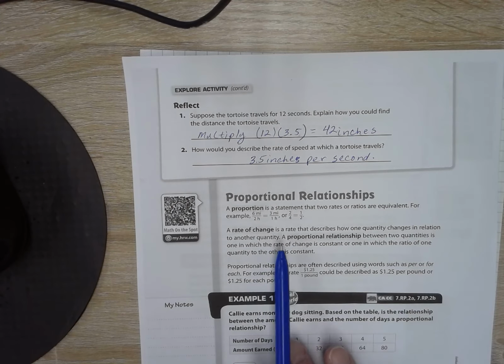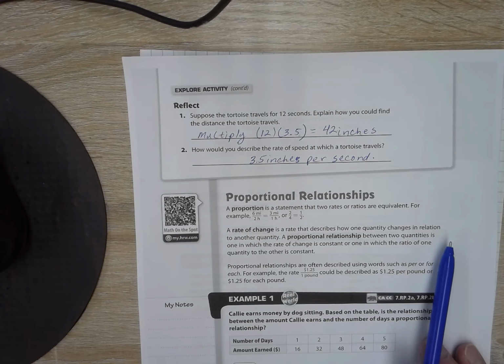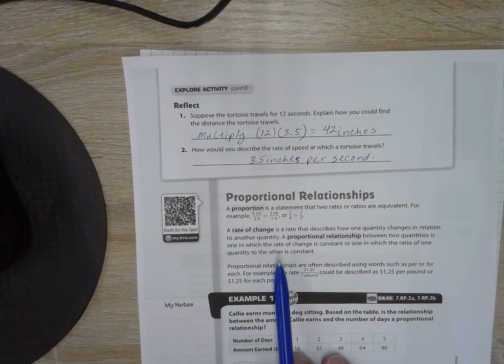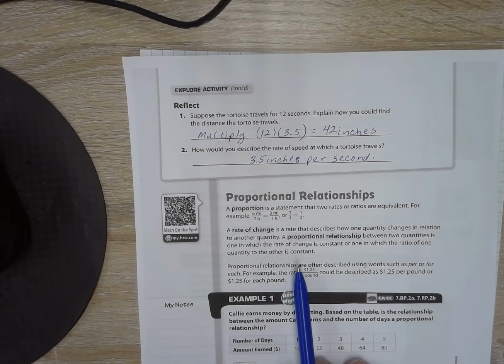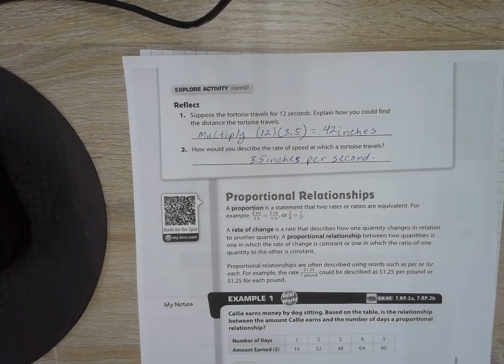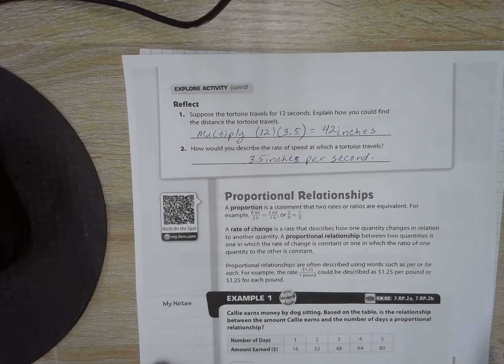A rate of change is a rate that describes how one quantity changes in relation to another quantity. A proportional relationship between two quantities is one in which the rate of change is constant, or one in which the ratio of one quantity to another is constant. Proportional relationships are often described using words such as per, or, for, each. For example, the rate $1.25 per pound could be described as $1.25 per pound or $1.25 for each pound.